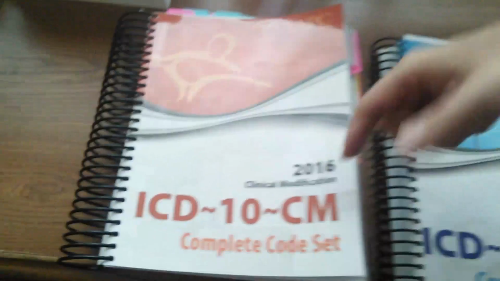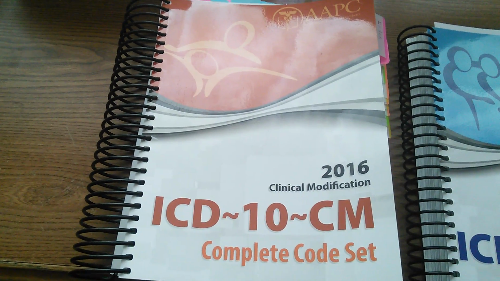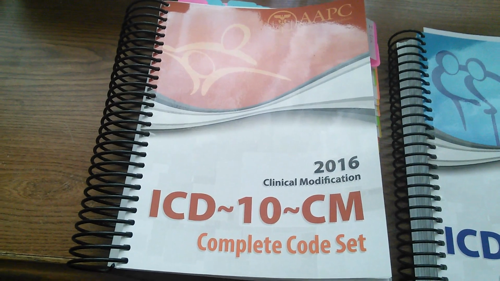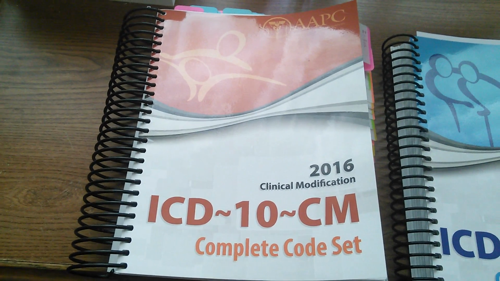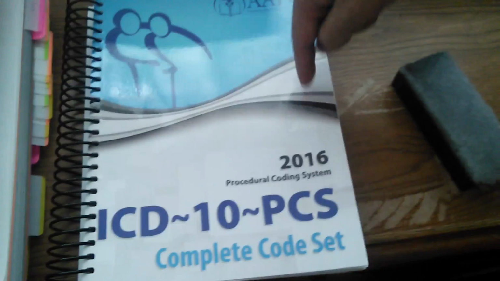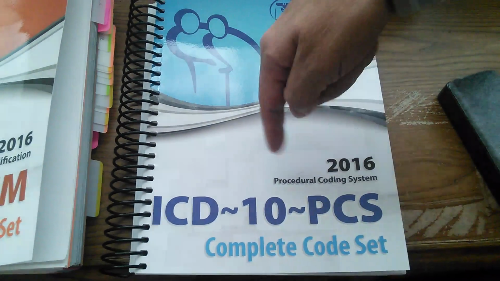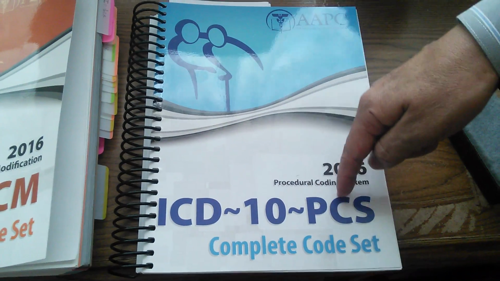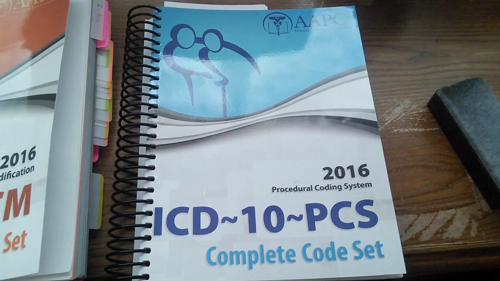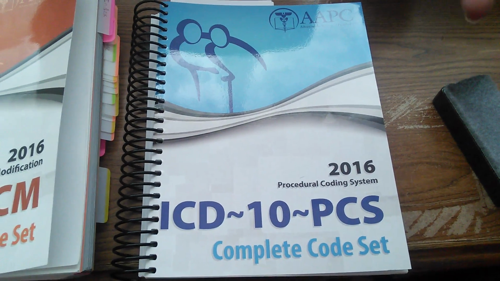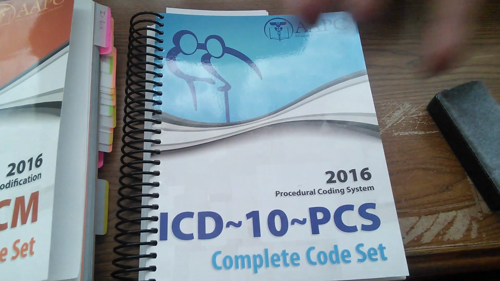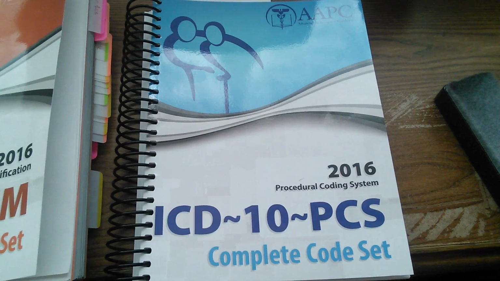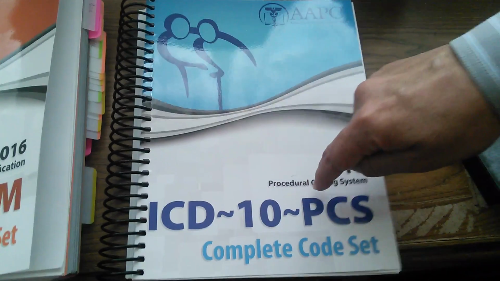Now, ICD-10 CM is for diagnoses, which means what's wrong with the patient. When a patient comes to the hospital, the doctor makes a diagnosis and tells him what's wrong with the patient. Now, this code that we're going to use is for procedures. ICD-10 PCS. PCS means Procedure Coding System. So once the doctor has found out what is wrong with the patient, we have to do a procedure to the patient in order to make him healthy again. So this is for procedures done.